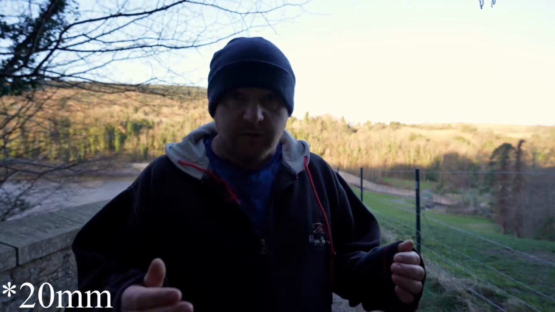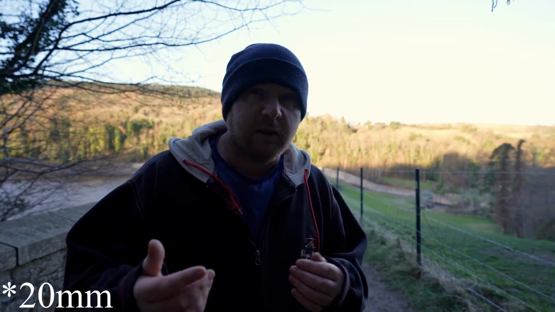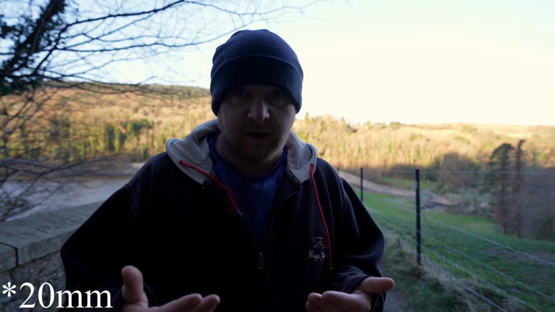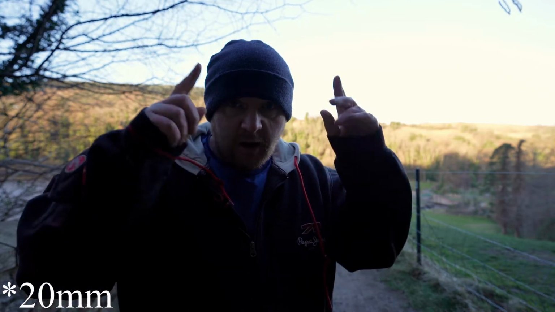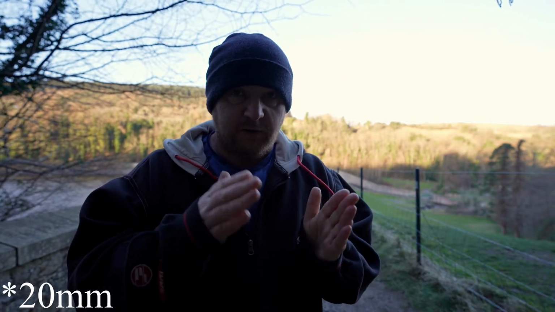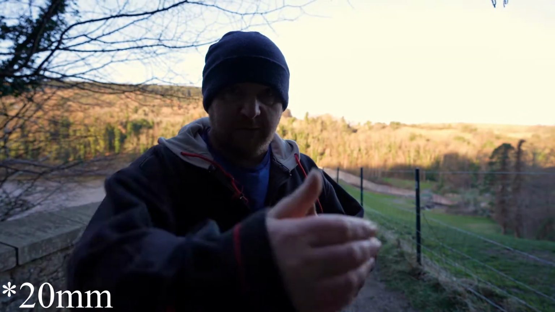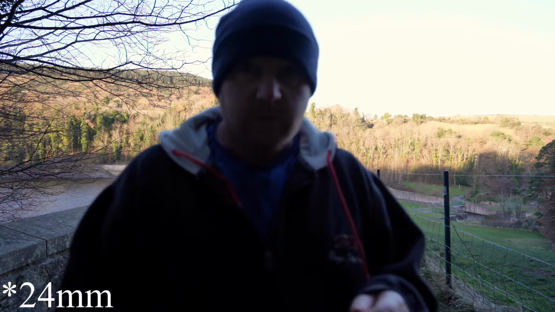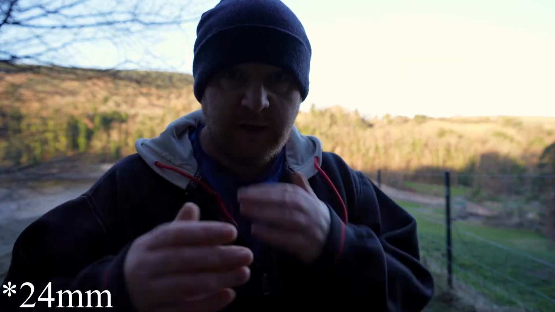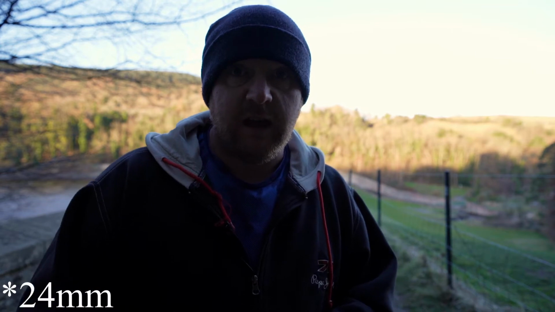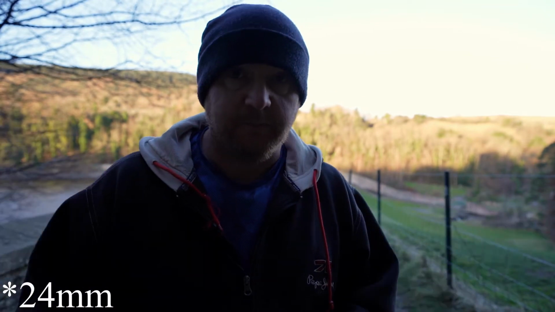So I am standing roughly about the same distance away, so I'm probably a bit dark here. I'm standing roughly about the same distance away as I was with the 17mm. I'm taking up more of the frame now. So as the focal length numbers go up, you kind of get the magnification in. I'm still standing in roughly the same spot. There's about 1.5 foot distance between me and the lens, and you'll notice I'm filling up more of the frame.